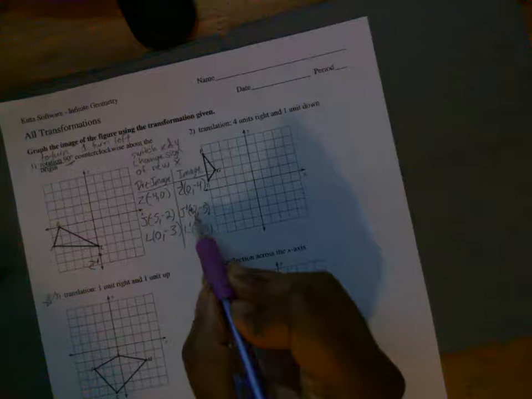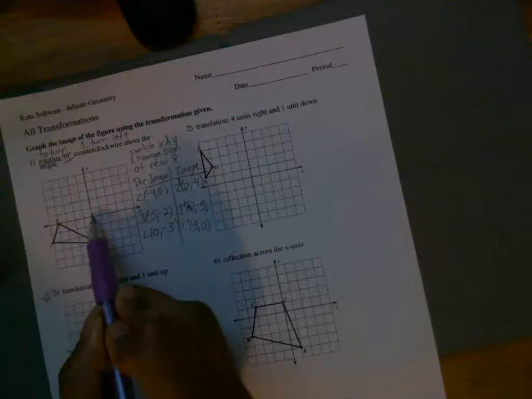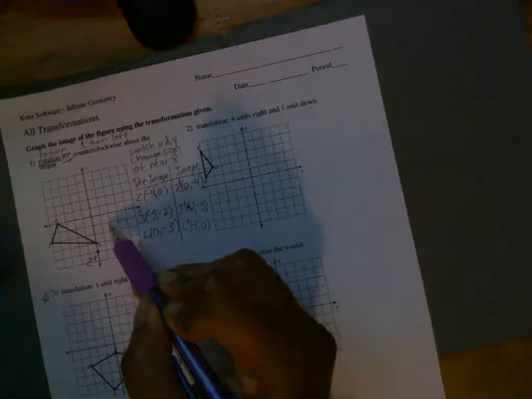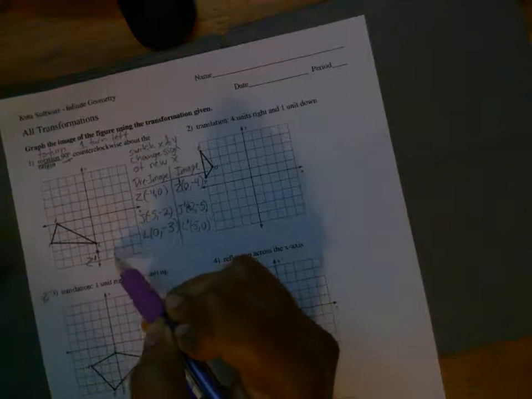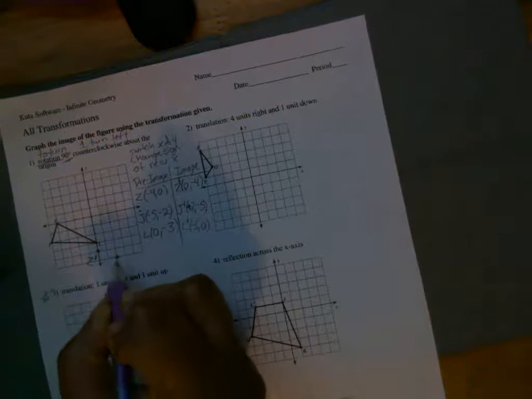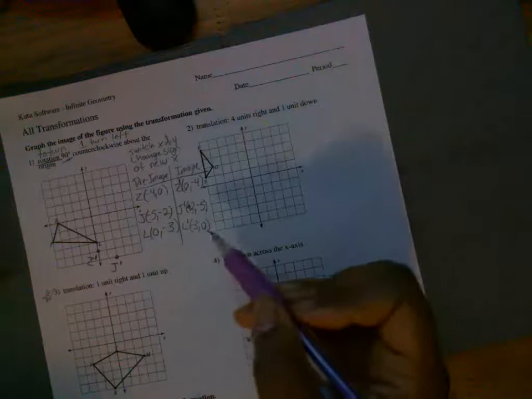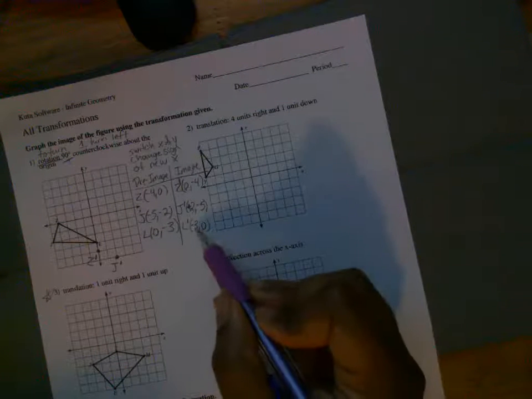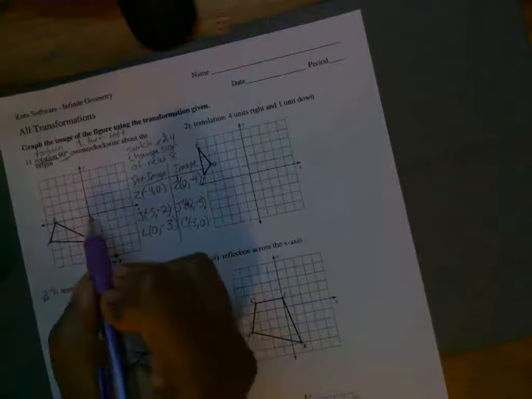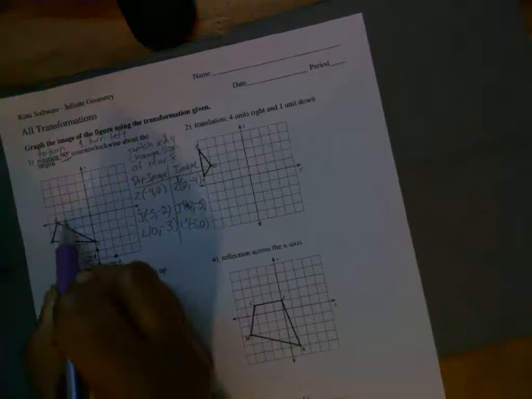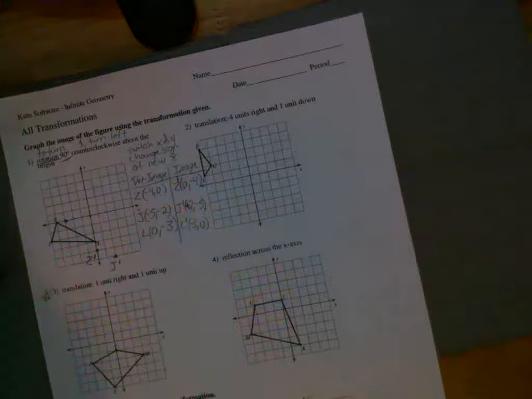J prime is positive 2 and negative 5. Start at the origin. Positive 2 is to the right, 1, 2. Negative 5 is down, 1, 2, 3, 4, and 5. J prime. And L prime is going to be negative 3 and 0. So, wait a minute. Negative 3, 1, 2, 3, and 0. Wait a minute. Let's see, there's something wrong.